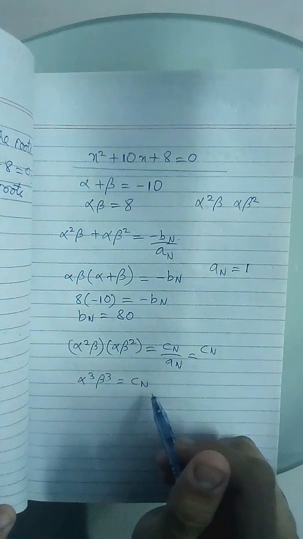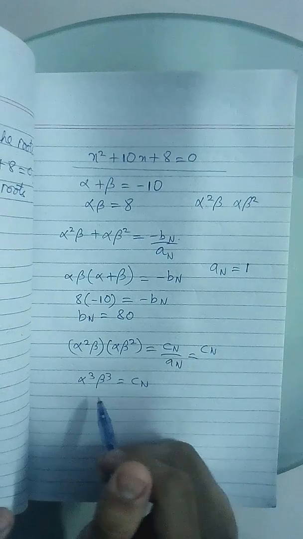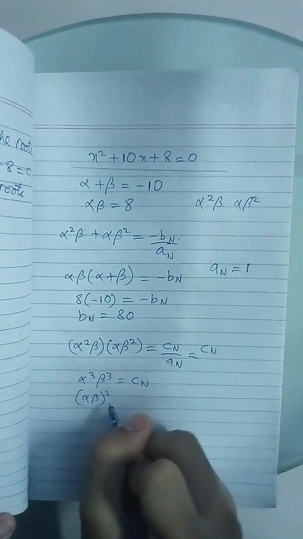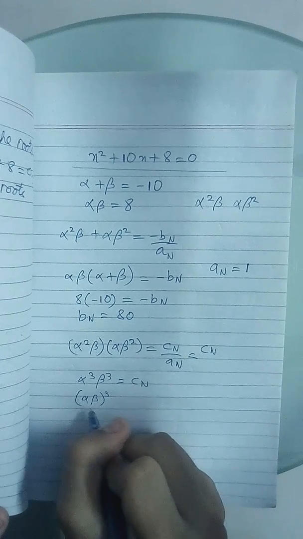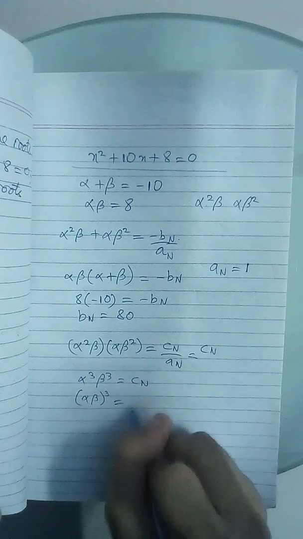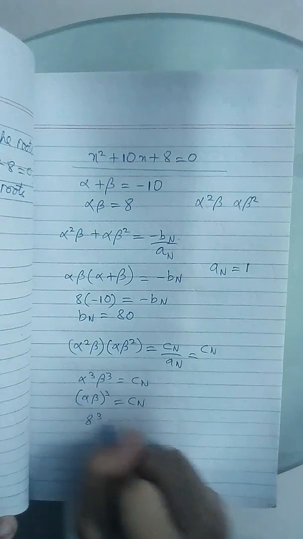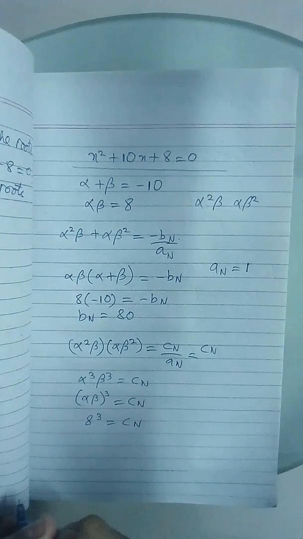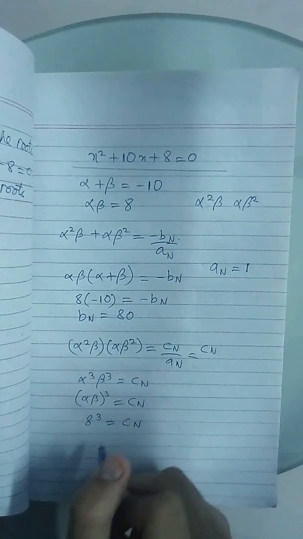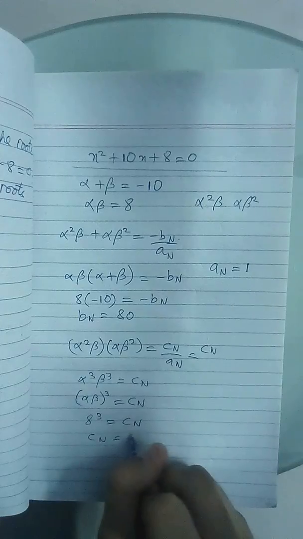So the constant of the new equation would be equal to alpha cube beta cube. We can enclose it in a bracket and cube the whole expression: 8 cube equals Cn, and 8 cube is equal to 512.